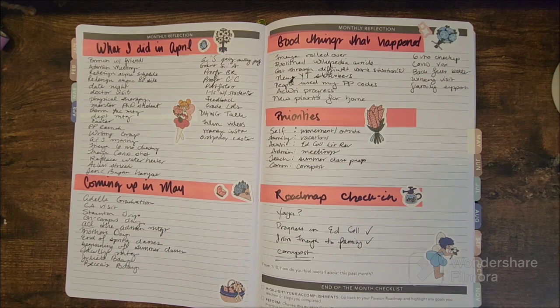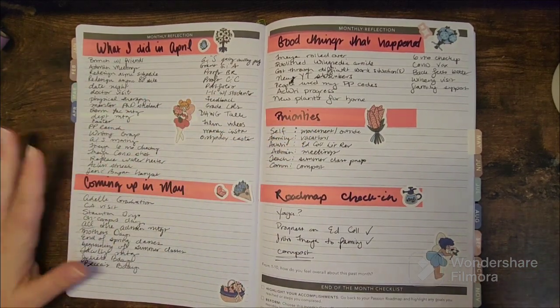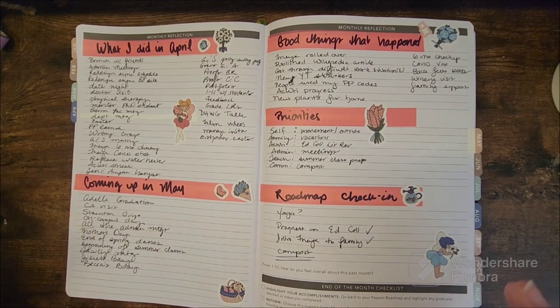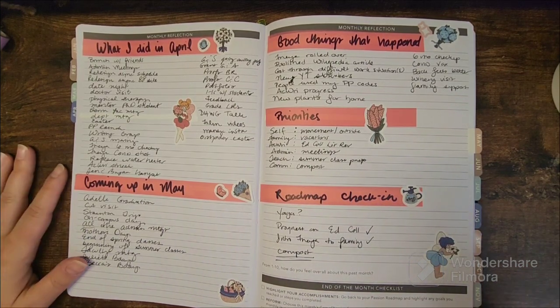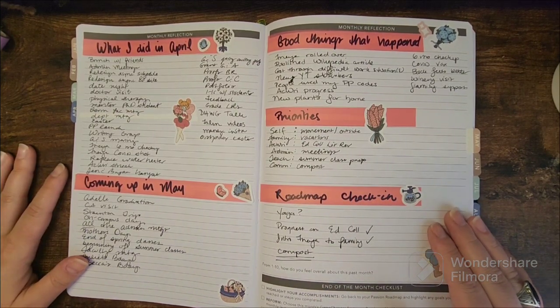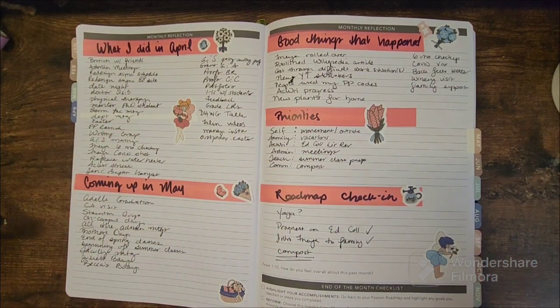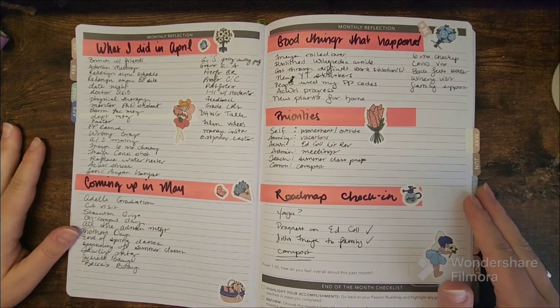I just am not sure if I should be in a class or not. So it's a question mark, but it's related to movement. So we'll see. And then starting compost was the other big thing that I could actually do off of that roadmap. But coming up, we're going to do the half-year roadmap, and I'm going to think about the next six months, and we'll see what goals I want to set for that.